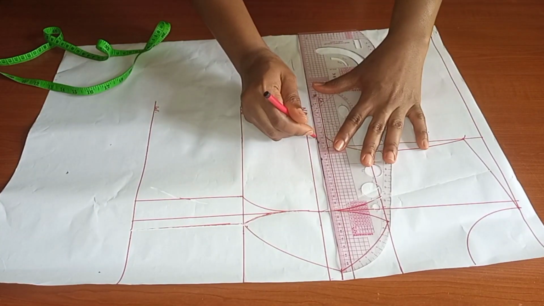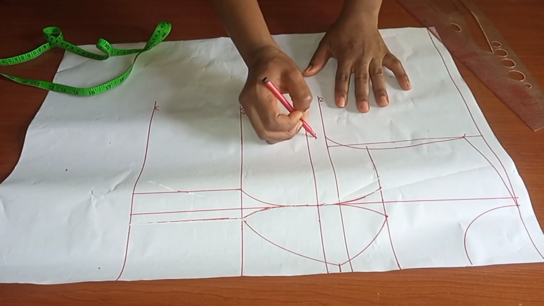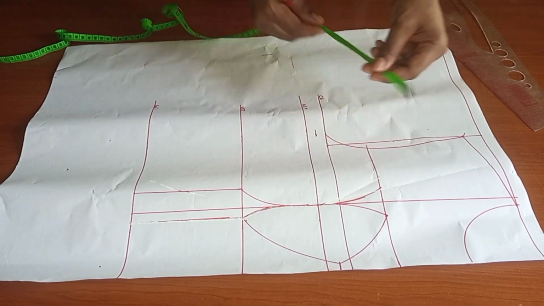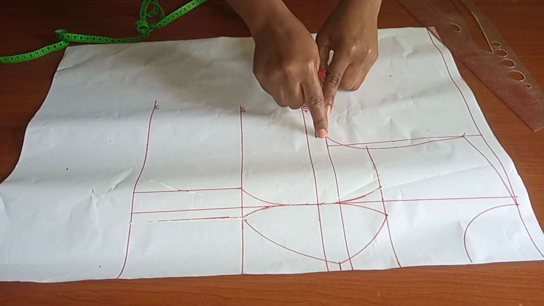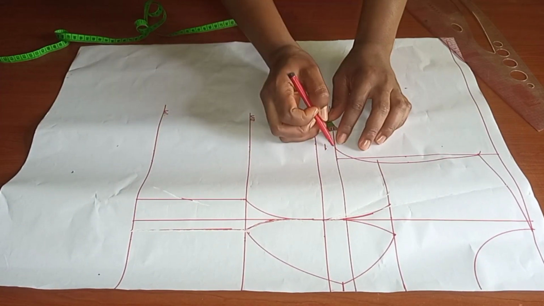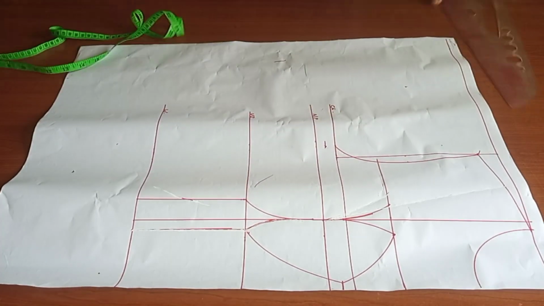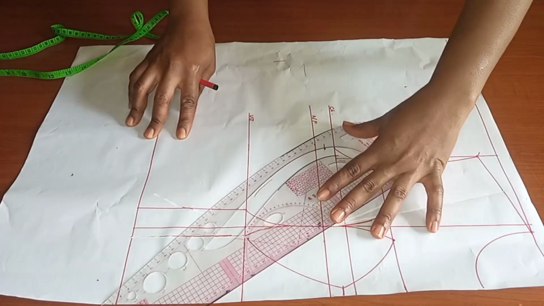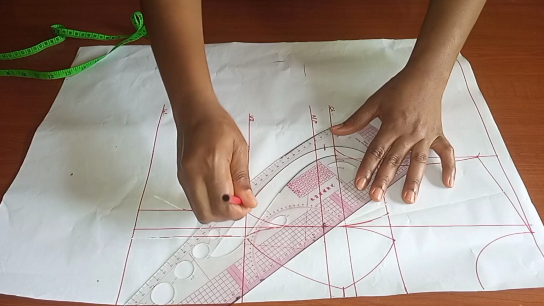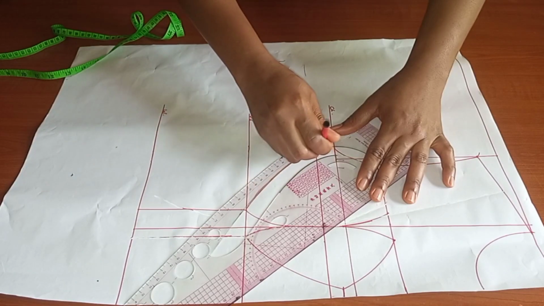That place will be serving as our new armhole. You really want to go down by 1/2 inch so that your armhole won't be that tight after making your dress. So I'll connect from that 1/2 inch that I went down by to my under bust, like so.